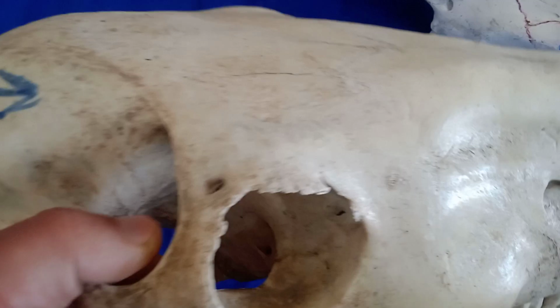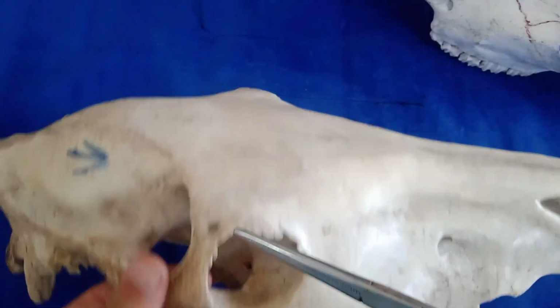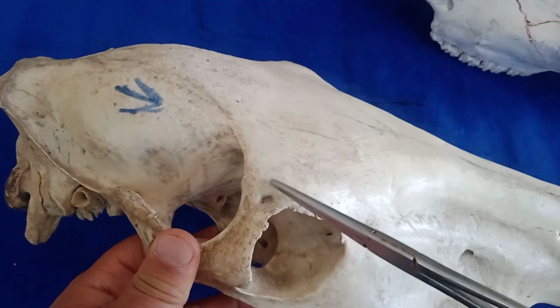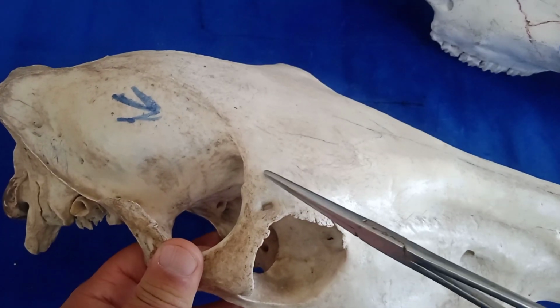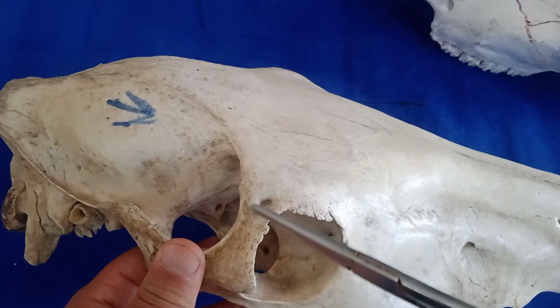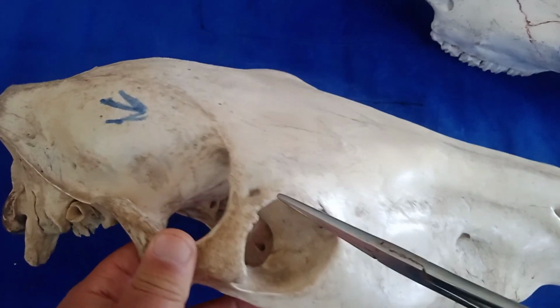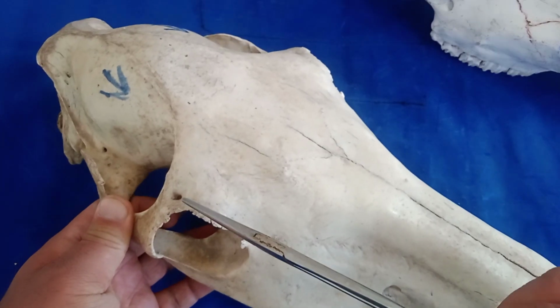The biggest difference is the presence of the supraorbital foramen. In the horse, the supraorbital foramen is present at the root, or at the beginning, of the zygomatic process of the frontal bone.